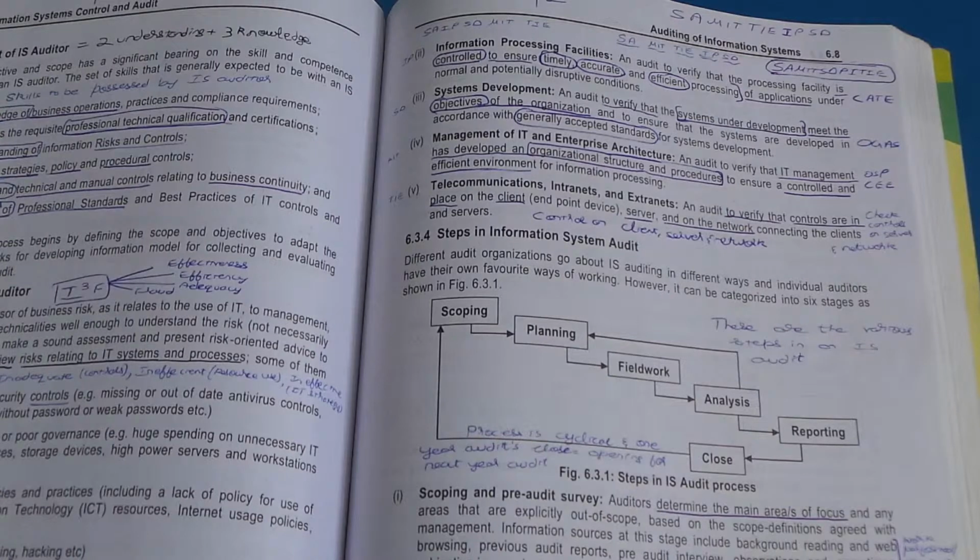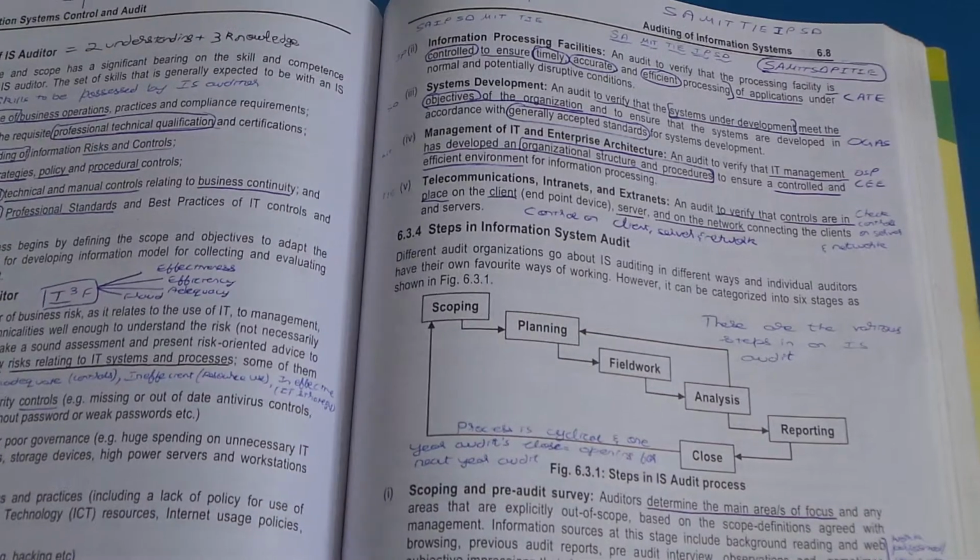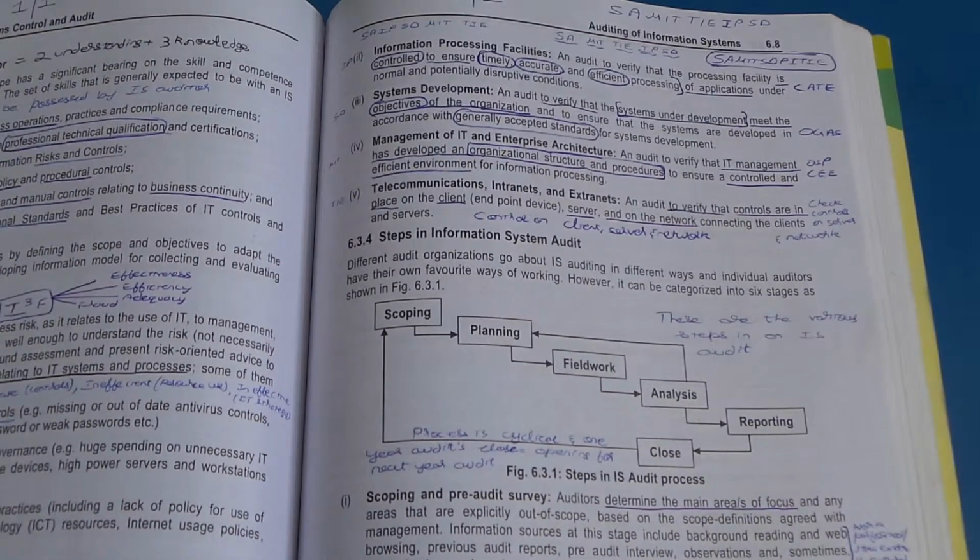In the next page, that is page 6.8, we have the diagram in which they have given the various steps of performing an information system audit. The first step would anyway be scoping. Next, once the scope has been set for that assignment, planning would be performed to see how to tackle that scope or how to satisfy the requirements of that scope.